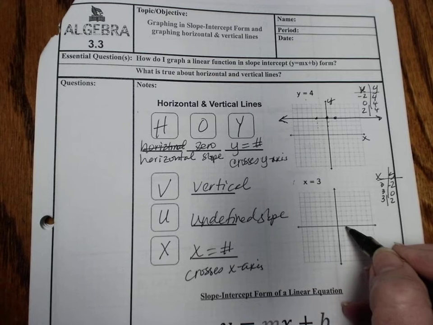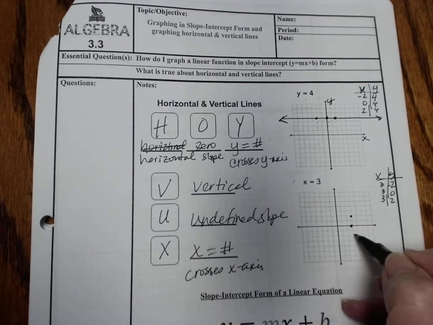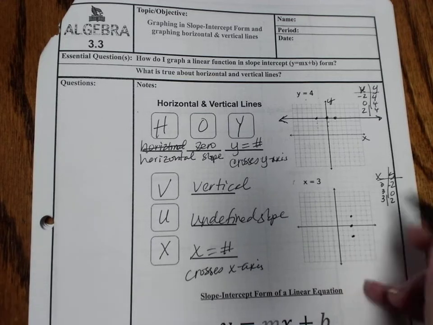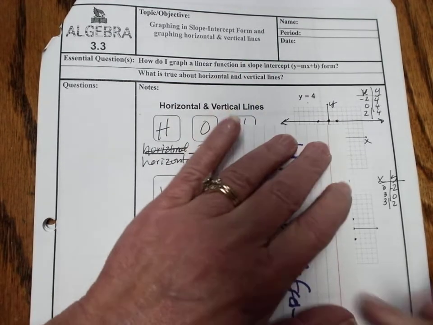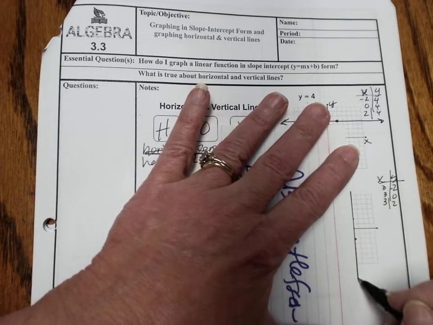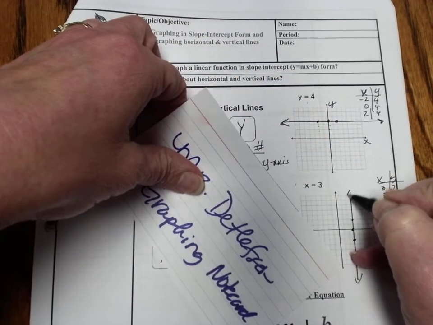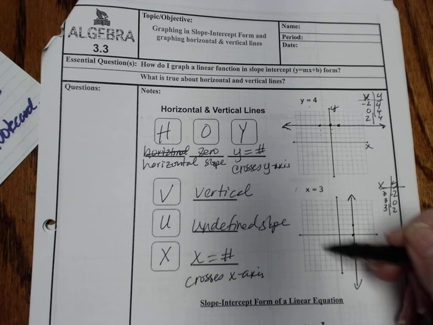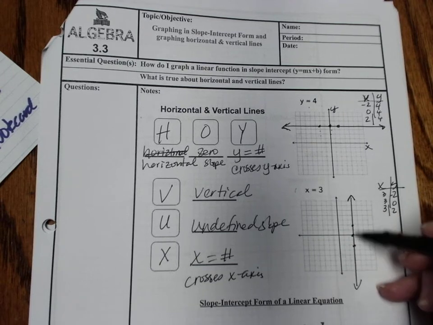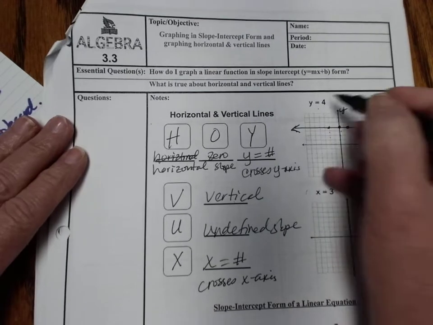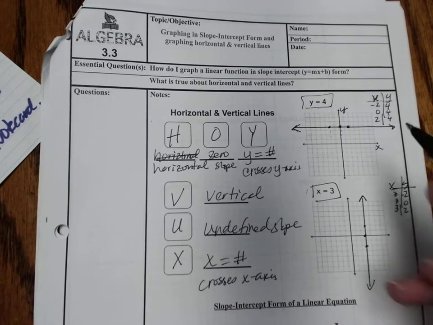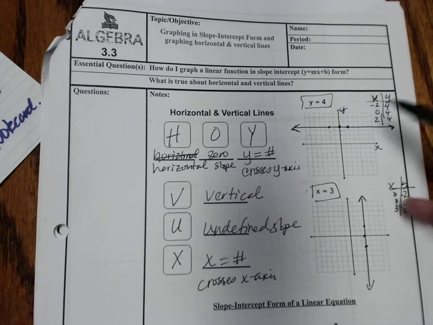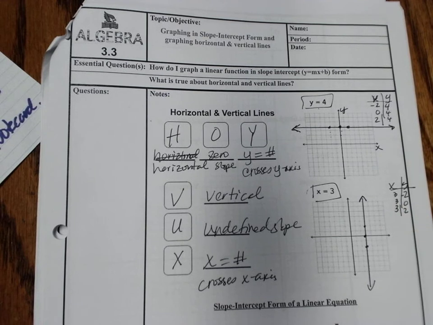So we're going to go to 3. 1, 2, 3. It can be 3, 0, 3, 2, 3, -2. But your line is going to be a vertical line. Use your note card for a straight edge, just because you want a nice straight line. And you want to go through your entire graph that it's shown. Don't just stop in the middle. So whenever you have an equation like this, you're going to have a straight line. They're all going to be lines, but it's either going to be horizontal or vertical.